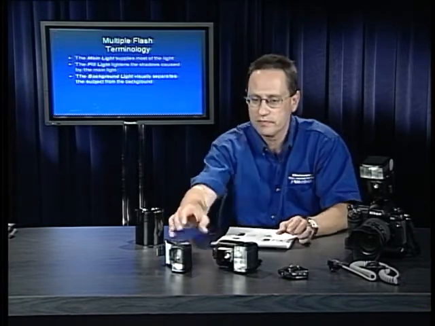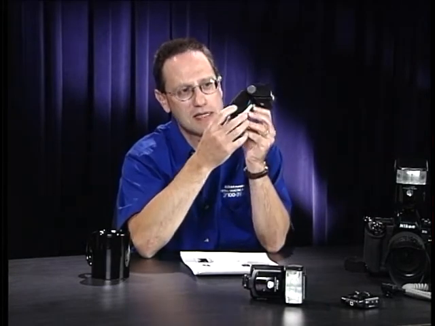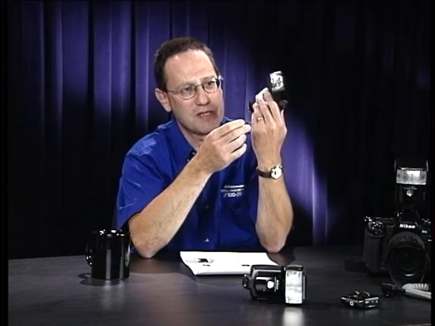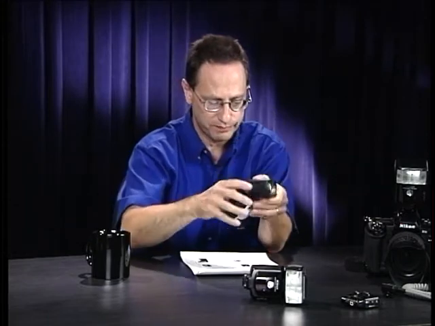The SB50DX we call Creative Lighting Made Easy. And the SB50DX is our newest speedlight, and it's quite interesting. It's very compact, but what I like best about this speedlight is it's got its own built-in sensor on the side here. Now you can have a speedlight and wireless flash incorporated all into one unit.